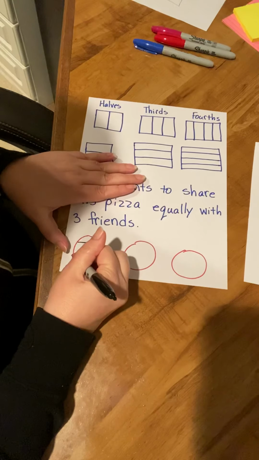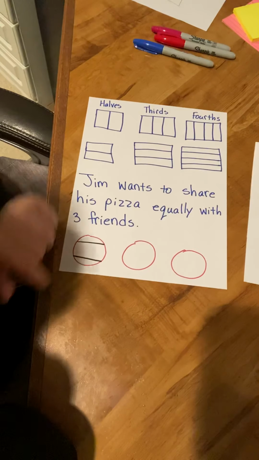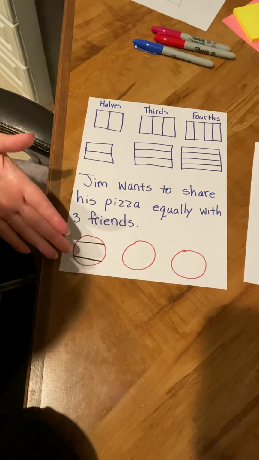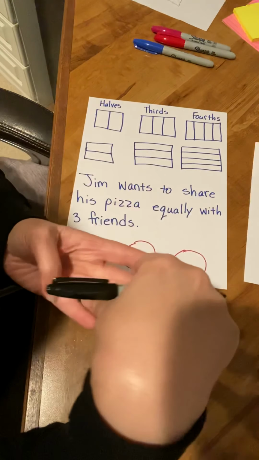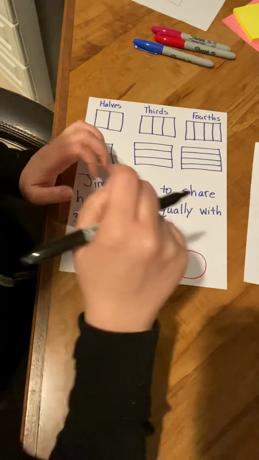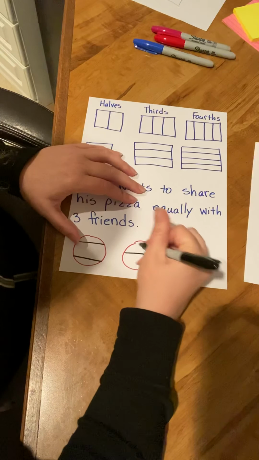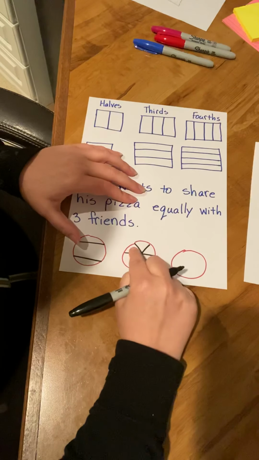Okay. How about if I do it like this? Is that 4 equal parts? No, it's not even 4 parts. It's 3. I need 4 equal parts because it's Jim and his 3 friends. Okay, let's try it again. How about 1, 2, 3, 4.